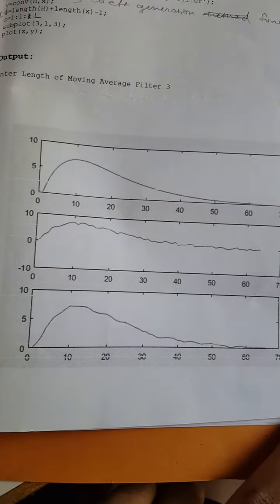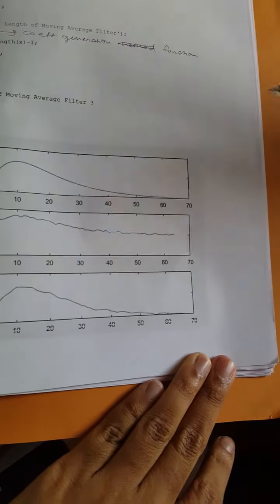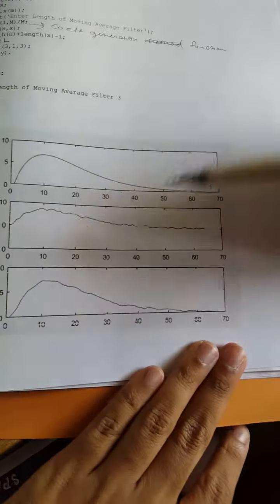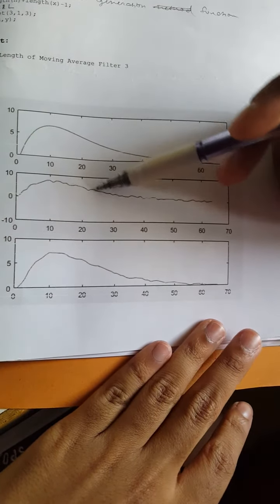Okay, so what we are basically doing over here is, this is our input signal. Okay, you can see my camera. This is our input signal. This looks better. This is our input signal, and we are corrupting it with some noise. So we have got this noise corrupted signal. You can see the ripples.